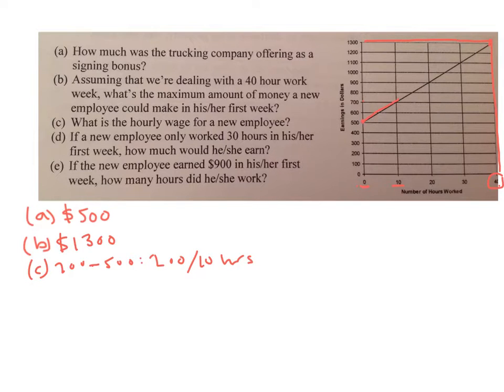Well, 200 divided by 10 is equal to 20. So they're going to make $20 in 1 hour. If they make $200 in 10 hours, they're going to make $20 per hour, or $20 in 1 hour.